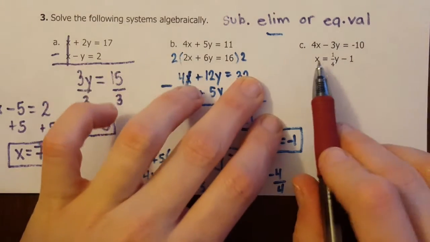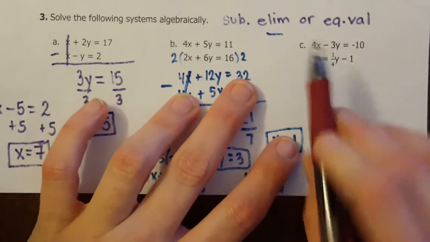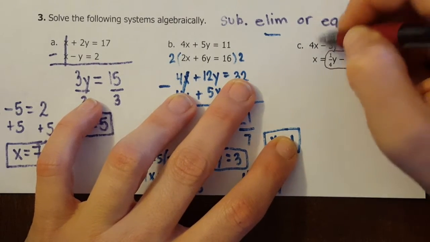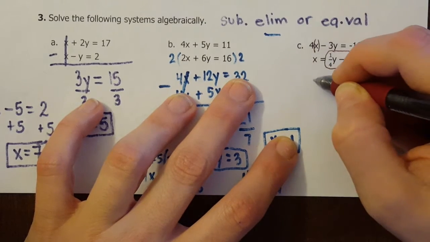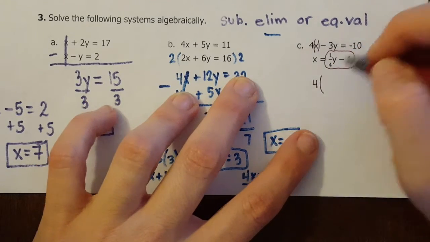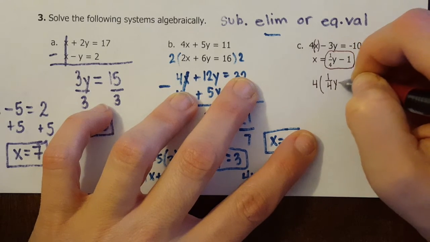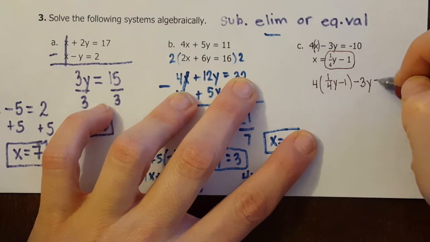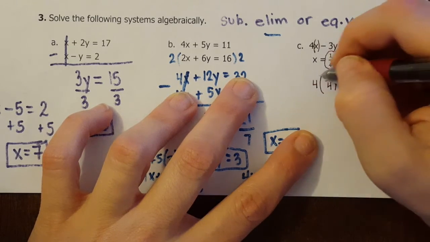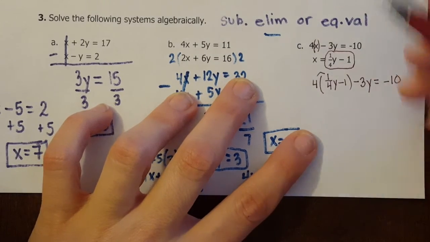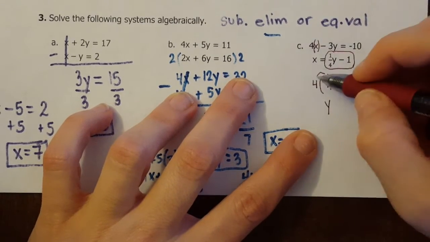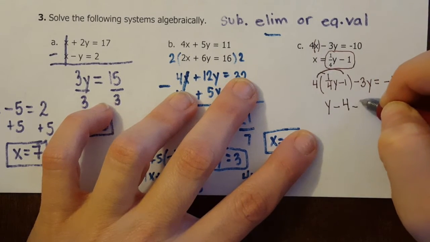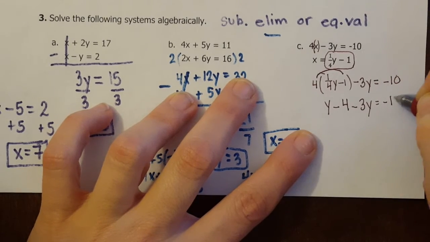For letter C, notice on this one I have x equals. That means I'm going to use substitution because I can substitute this for the x. So I'm going to put 4, then a parenthesis, 1/4 y minus 1, then minus 3y equals negative 10. So 4 times 1/4 is 1y, so I'm just going to put a y. 4 times negative 1 is minus 4. Then I have a minus 3y equals negative 10.